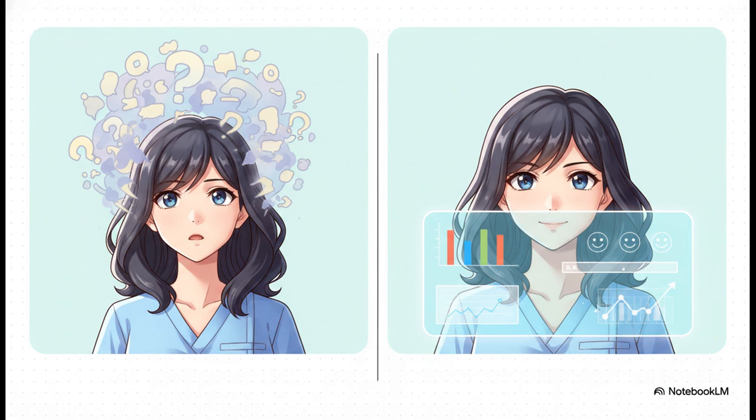Let's just zoom in on researchability for a second, because this is key. A question like, should nurses join unions? Well, that's a really important ethical debate, but you can't answer it with data. But you can reframe it into something you can measure, like asking about its impact on job satisfaction. See the difference? That's a researchable question.